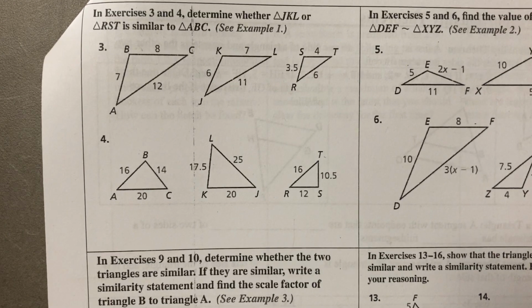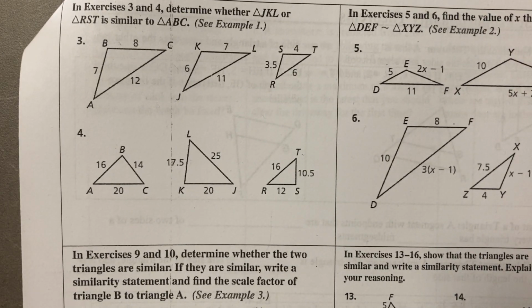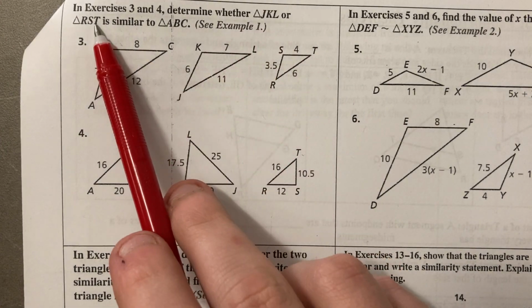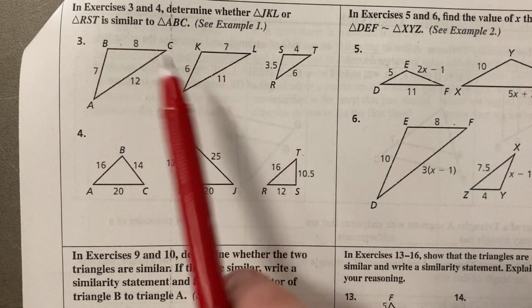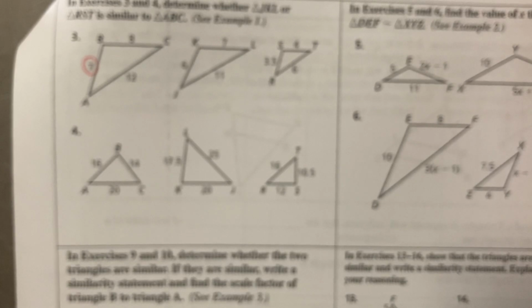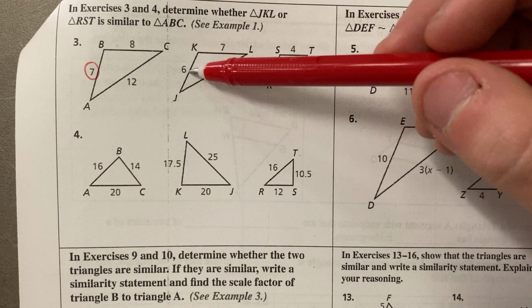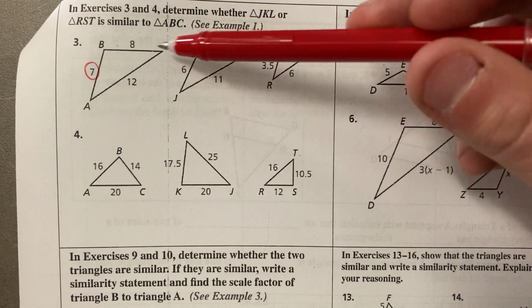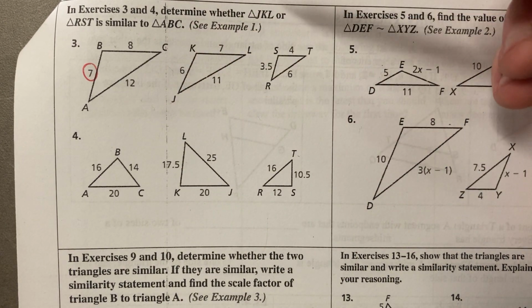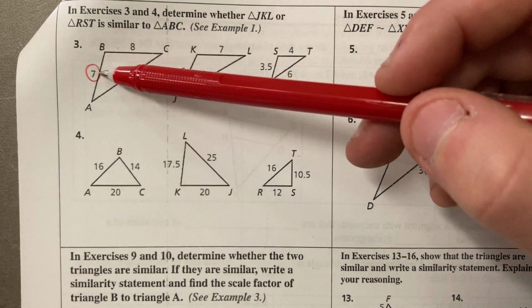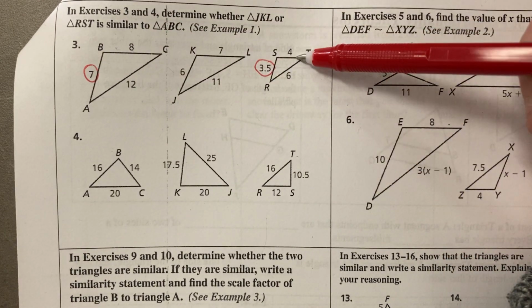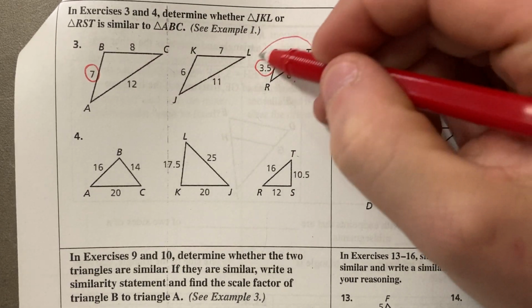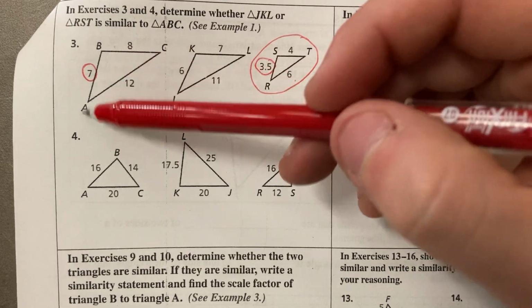All right, next one. It says determine whether JKL or RST is similar to ABC. So here's ABC. And so we're going to look for some type of pattern. So 7 would have to match up with 6. All right. I think we have to use multiplication and division. So 7 divided by 2 is 3.5. That works. 8 divided by 2 is 4. 12 divided by 2 is 6. It's got to be this one. This one is the proportional one to ABC.